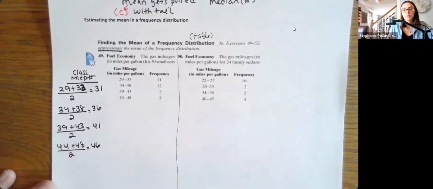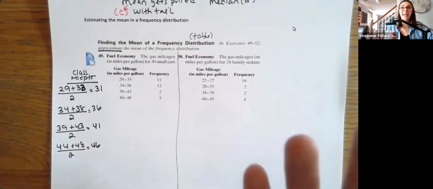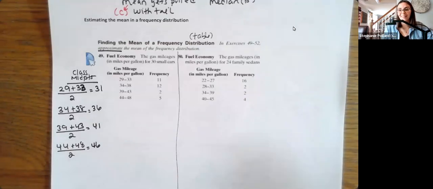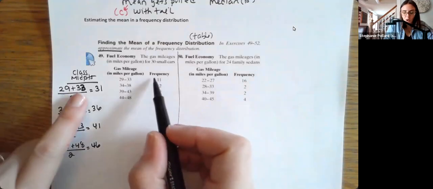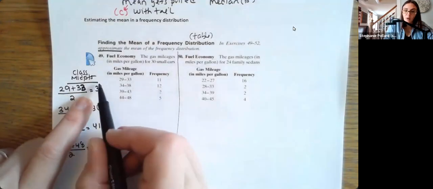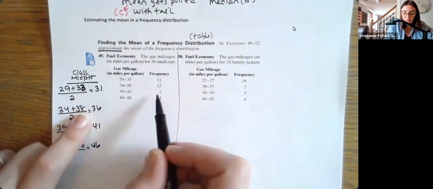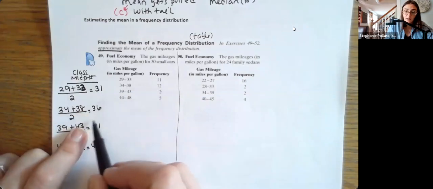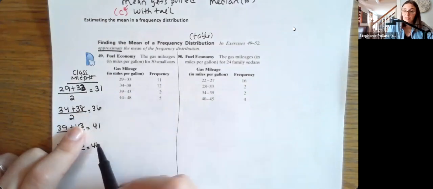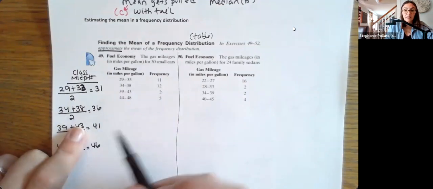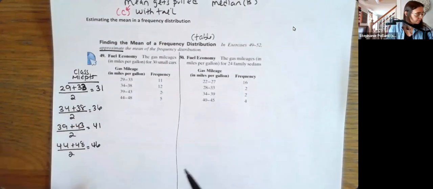So what we're going to do, because I don't have the raw data, if I had the raw data, the best thing you can do is use your raw data. But I don't have that here. I have to use the table. So I'm basically going to pretend that all 11 data points are 31. And then I'm going to pretend that all the 12 data points from the next class are 36. And then I'll pretend that these two are both 41. And I'll pretend that these 5 are both 46. So we're using our class midpoints to estimate the raw data.